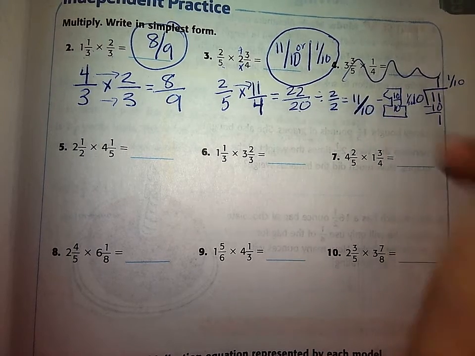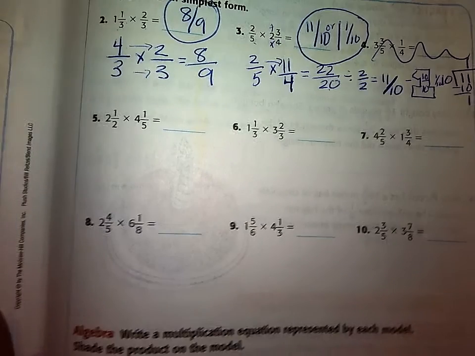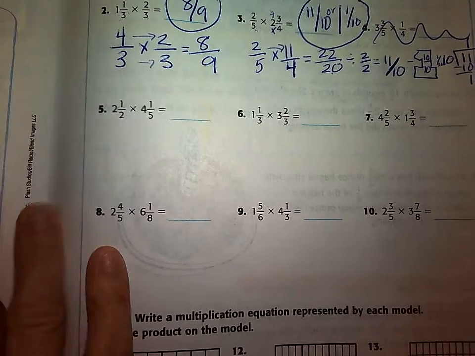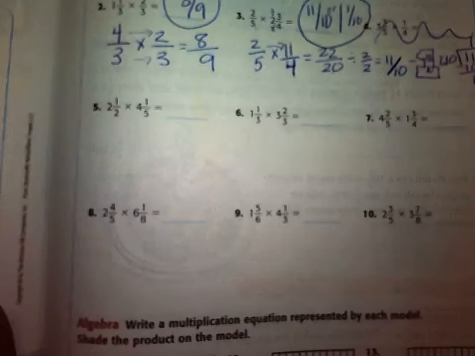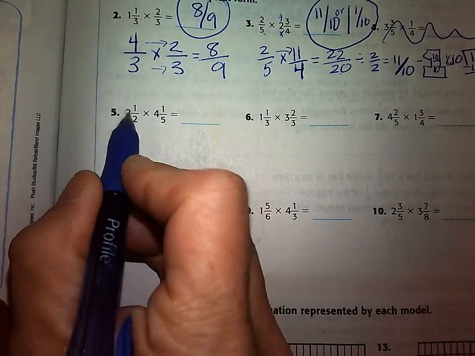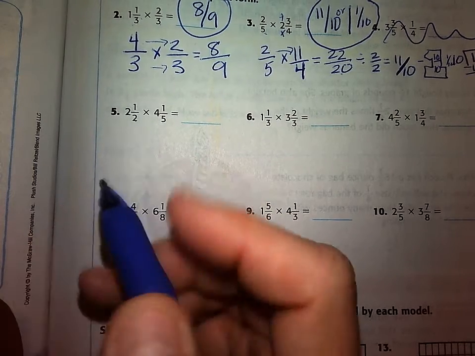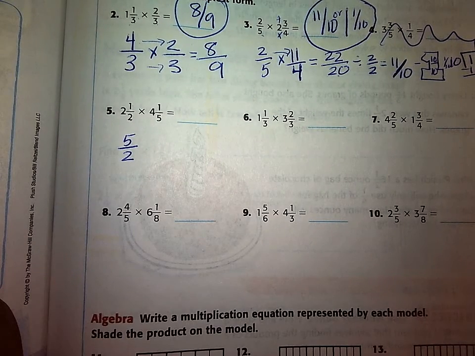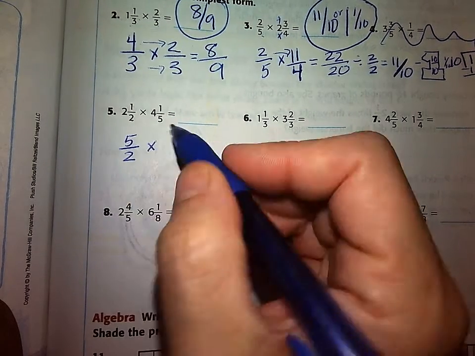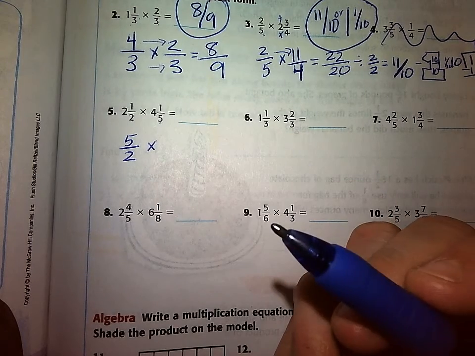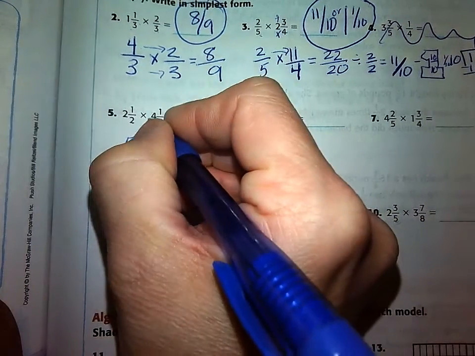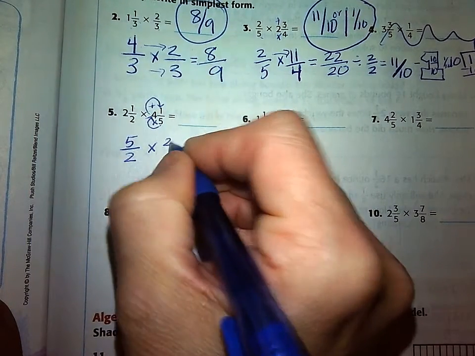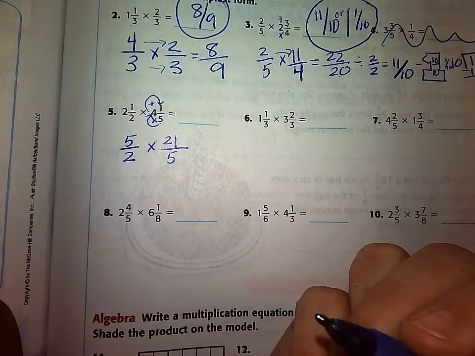Okay, we're obviously going to skip number 4 because Mrs. Bodell took up all the space there, so go ahead and cross number 4 off. And then number 5 has 2 mixed numbers, so we have to convert both of them. So I multiply. 2 times 2 is 4, plus 1 is 5. Rewrite your denominator. Now we do the second one. 5 times 4 is 20, plus 1 is 21, and I rewrite the denominator.